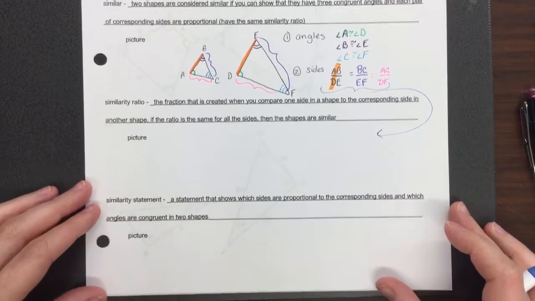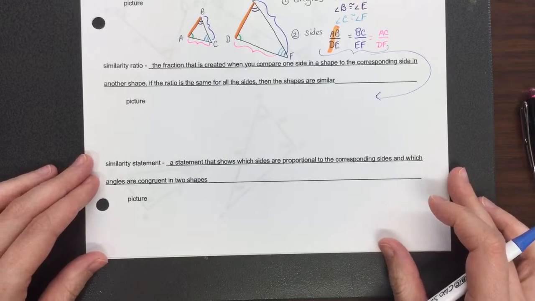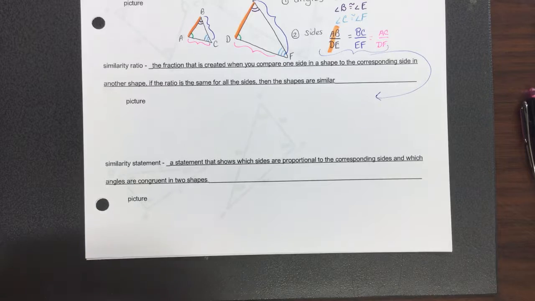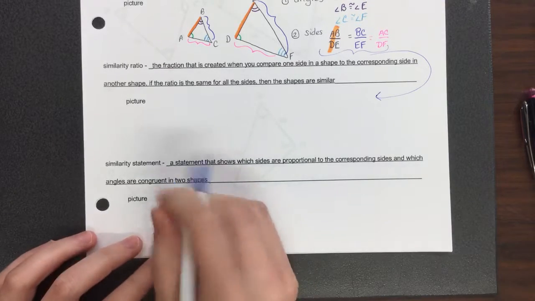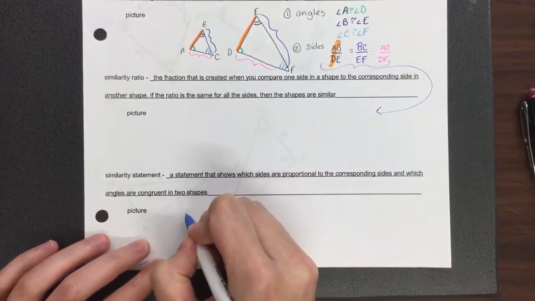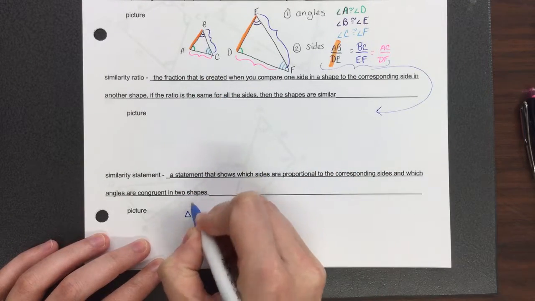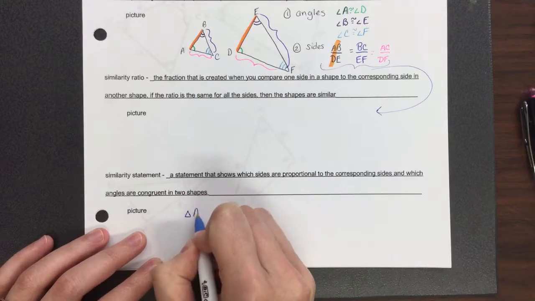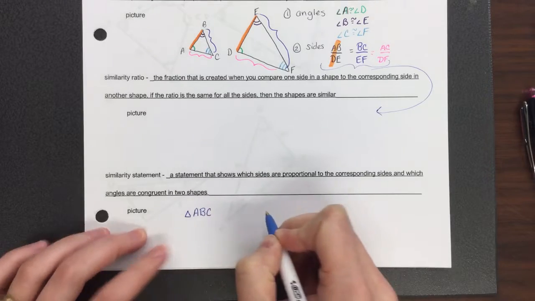So then we've got the similarity statement. The similarity statement can be used in a lot of different ways. It can be used to show that what's in the picture is similar, and it could also be given to you without a picture, and from that similarity statement you use that to create a picture. So if we were to write a similarity statement for what's going on up there, triangle, we've got A, B, C. Whenever you pick what goes first, you just put it in whatever order you want it to go in.